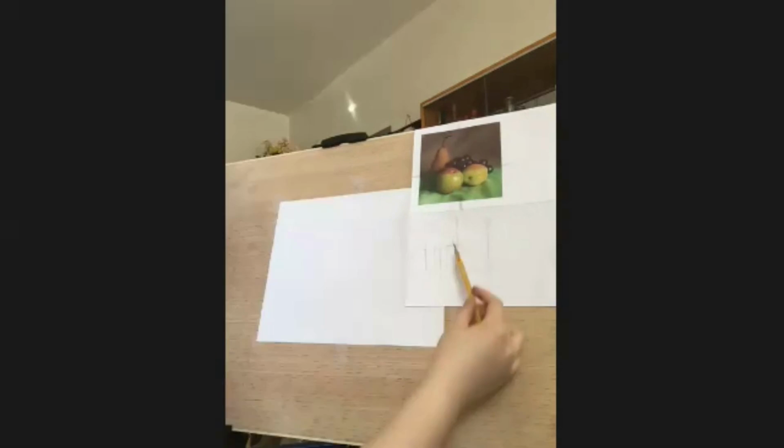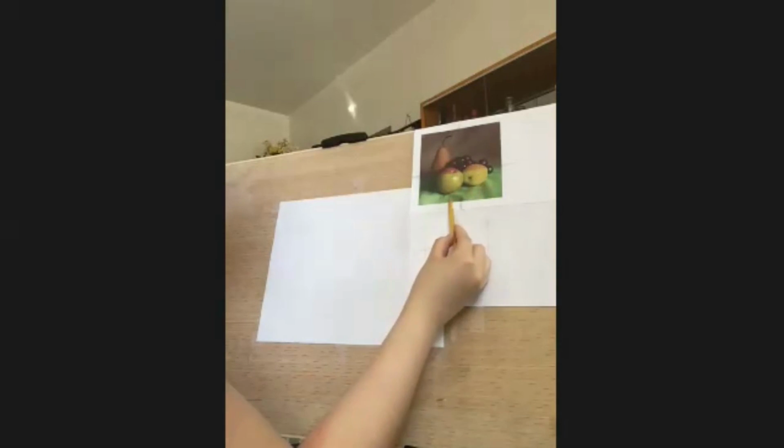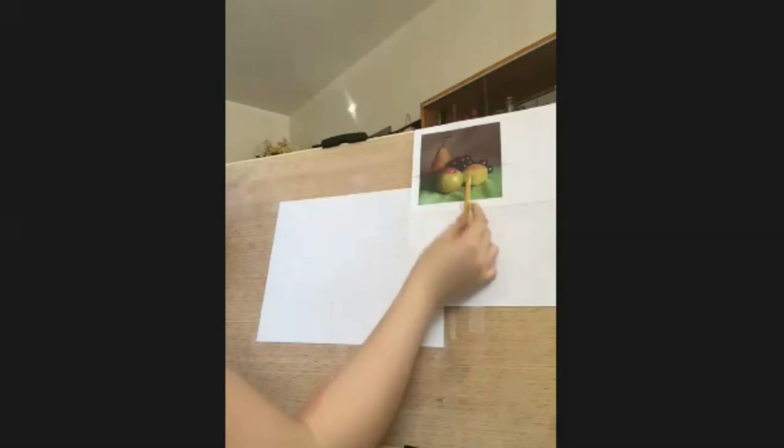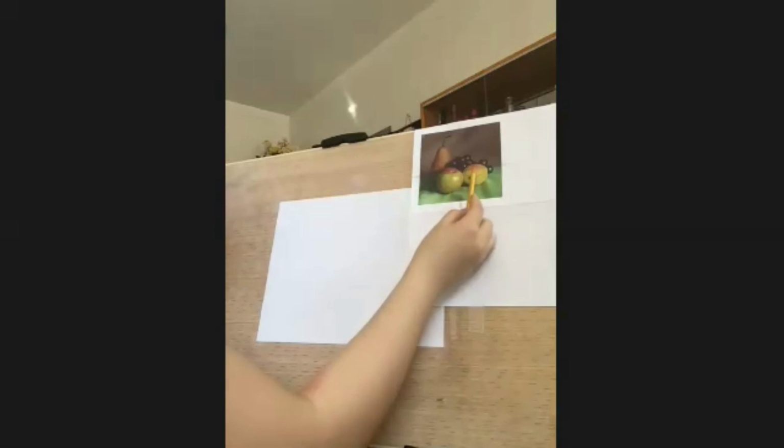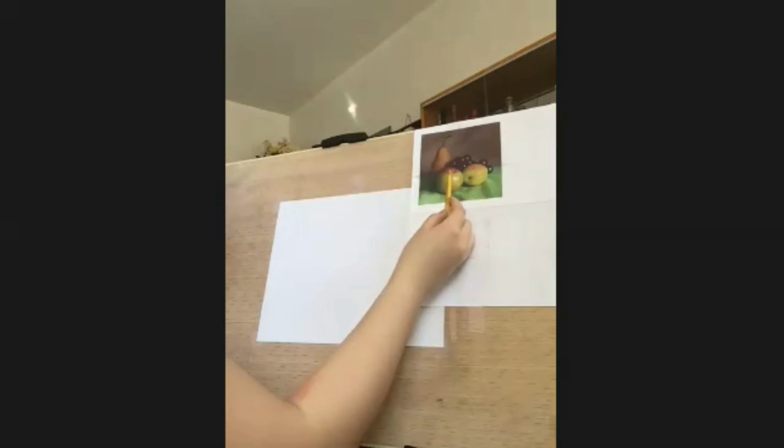And you do the same for the lemon, right? So the bottom side of the lemon is a little bit above the bottom side of the apple, so it should be right here. But you know that it's connected, or like the apple's blocking it, so these rectangles should be connected. The top of the lemon is almost the same height as the top of the apple, so you can just kind of extend it.